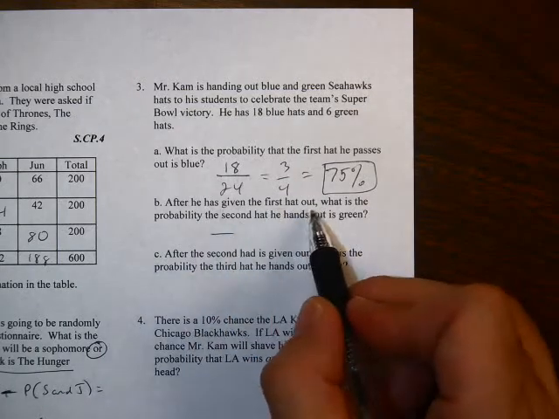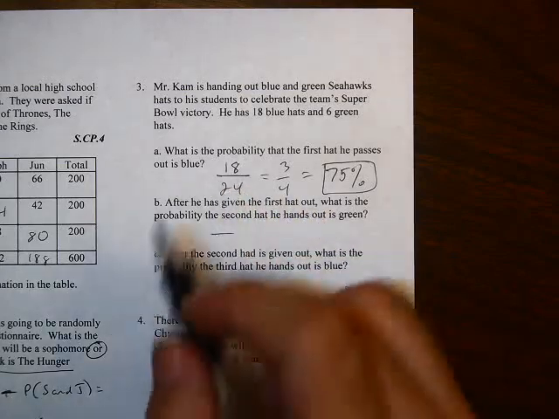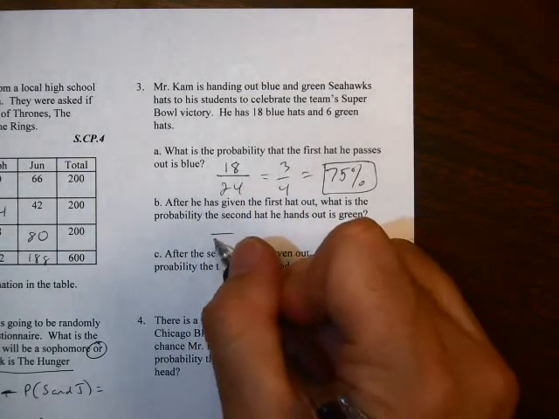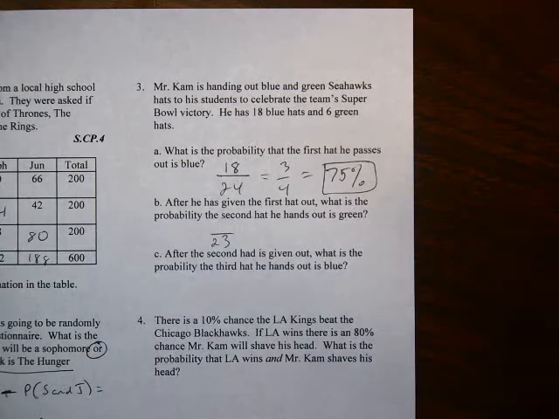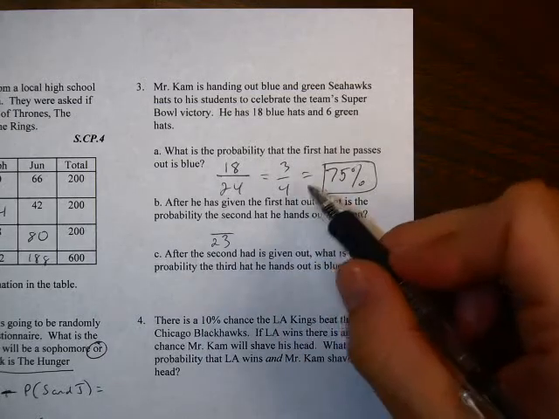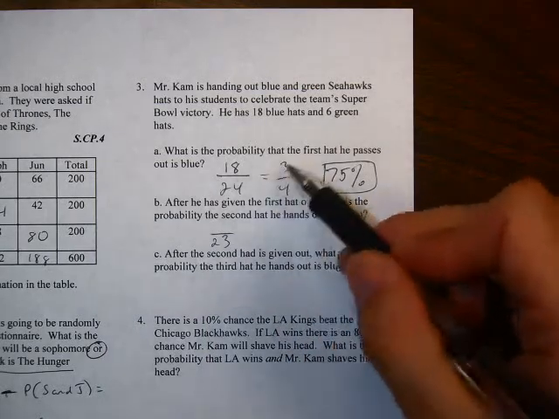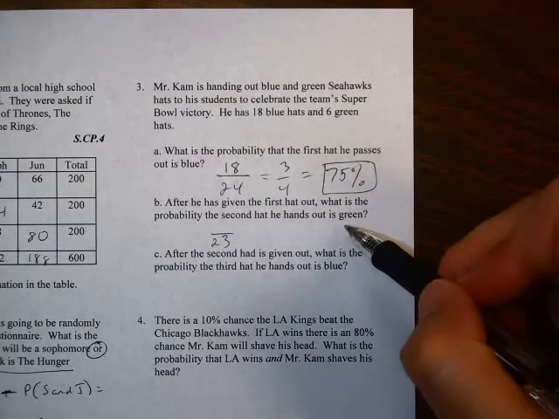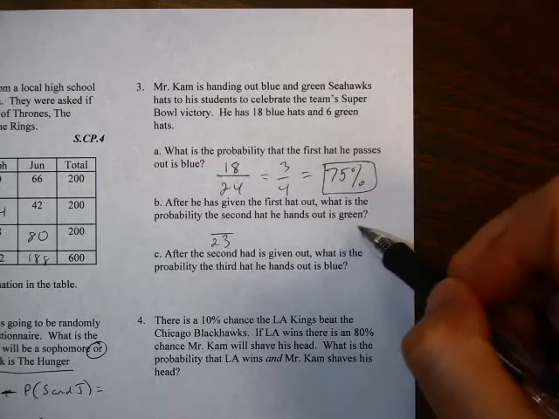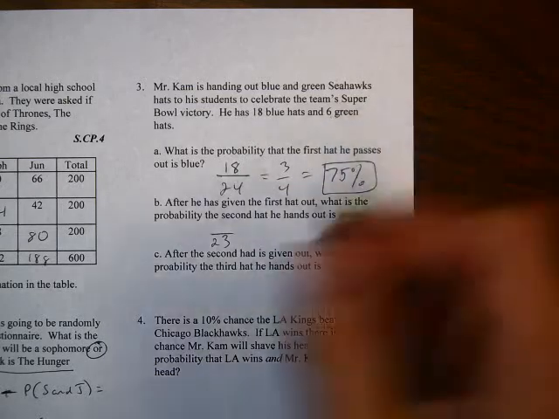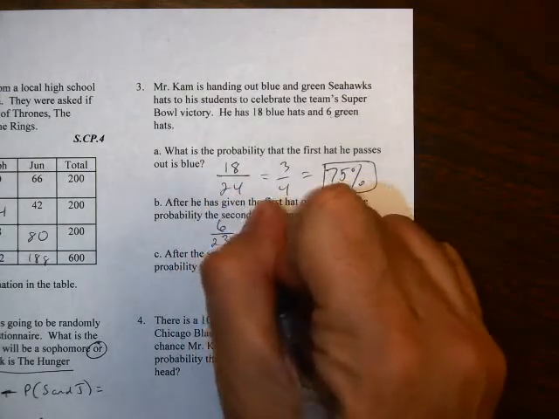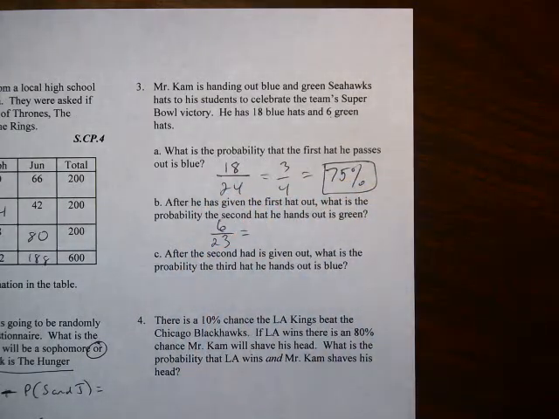Now we've already given the first half out, which means our total is no longer 24. That means there's a missing hat. It means there should be 23. Now we're assuming that the first one was blue. So here we're saying let's find what the total for the green is. We haven't given any green out, so that's 6. So our probability is 6 over 23. It's just the single hat, so we don't have to multiply any probabilities.